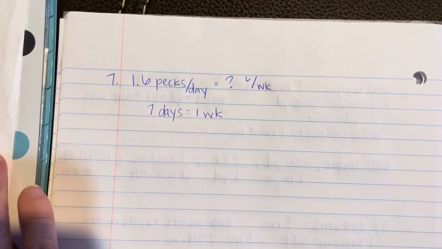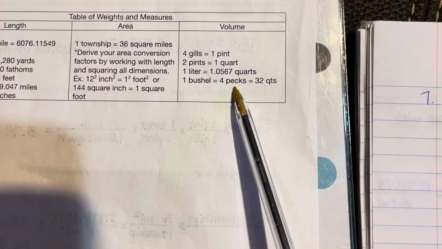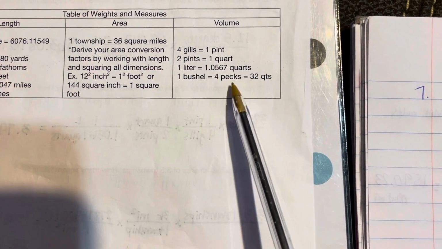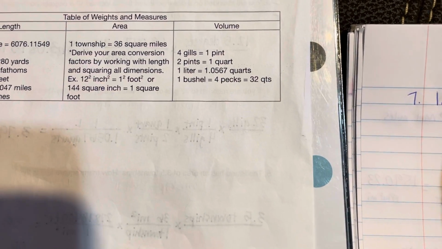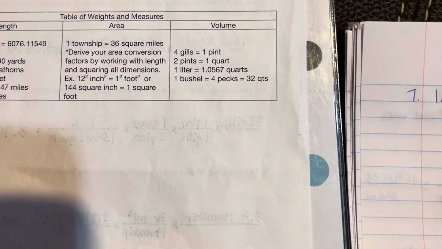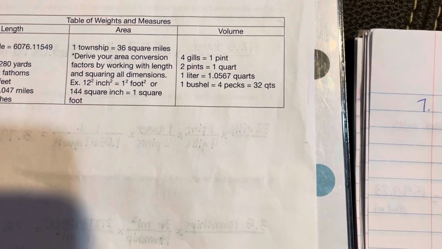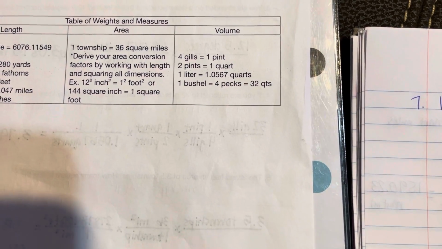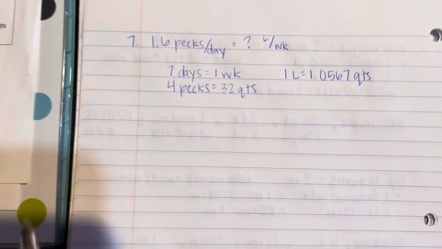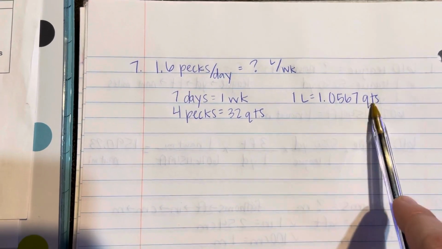Okay, for pecks to liters, that one's a little bit more. I'll give these to you. You have pecks here, and it says 4 pecks equals 32 quarts. So I know I'm gonna need that one. I'm gonna write that down. 4 pecks equals 32 quarts. But I still have to figure out how to get to liters. So I also need this one here. 1 liter equals 1.0567 quarts. Okay, so now I could use that to get from pecks to quarts and then quarts to liters.